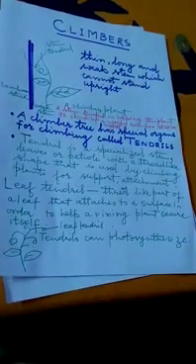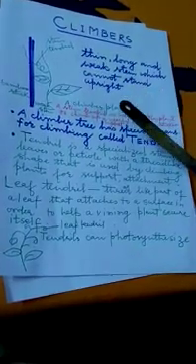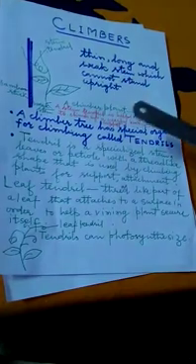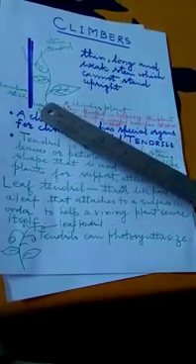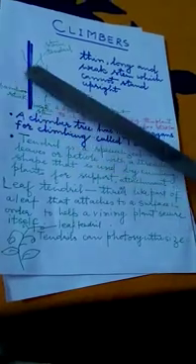The stem tendril of a climber plant is winding around a bamboo stick for supporting the plant. In this picture, we can see the stem tendril of a climber winding around a bamboo stick for supporting the plant.